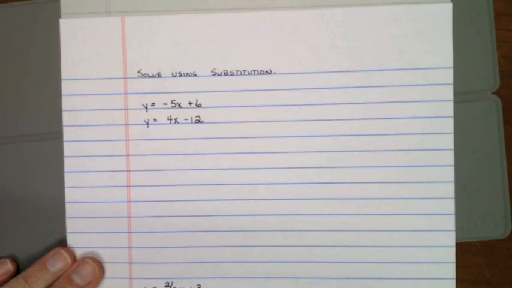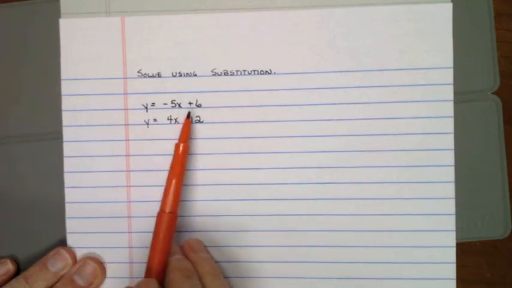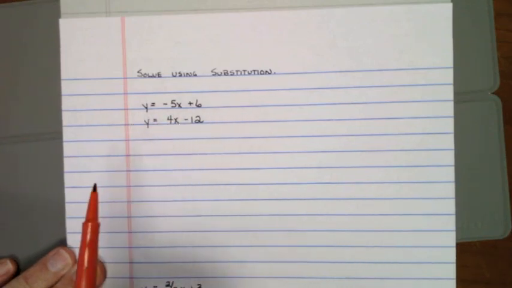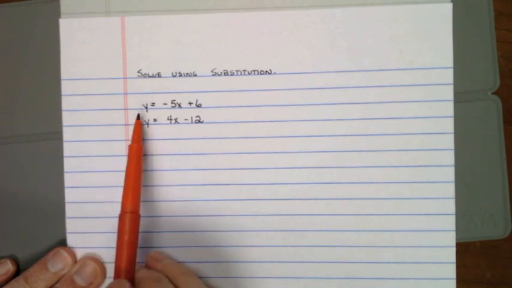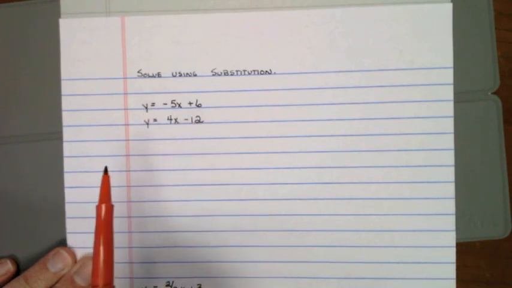So here's a second example. I need to determine where these two lines intersect. I don't have any graph paper, so I'm going to use one of these other techniques. And the technique that we've gone over is substitution. If I'm going to use substitution, I want both my equations to be in slope-intercept form. That means it needs to be y is equal to. Y is equal to. Both of them are in slope-intercept form.